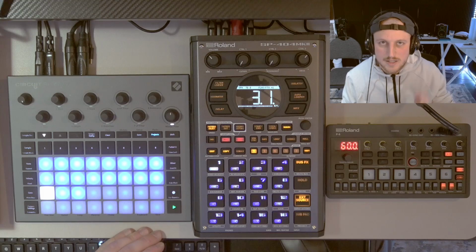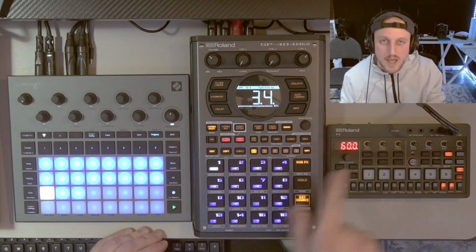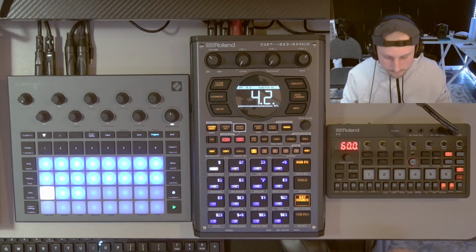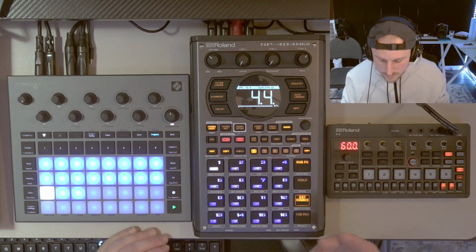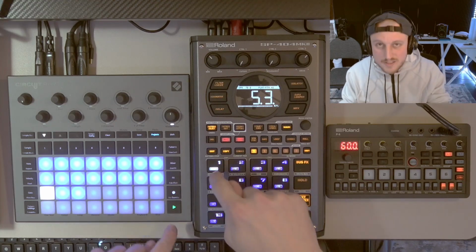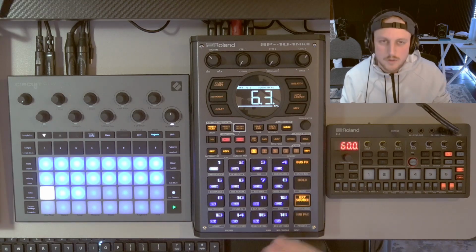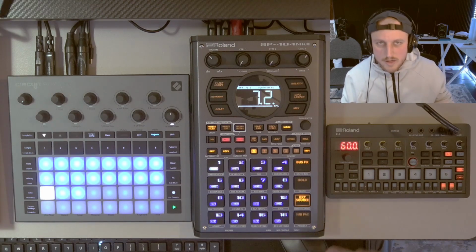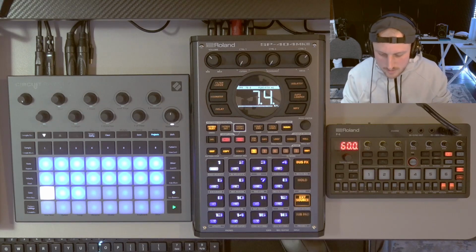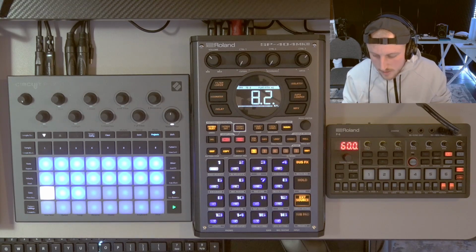So that way it's synced together. I don't have any MIDI sync going on at all. However, when I press them at the same time, I know that they're synced, because 140 divided by 2 is 70, vice versa, 70 times 2.